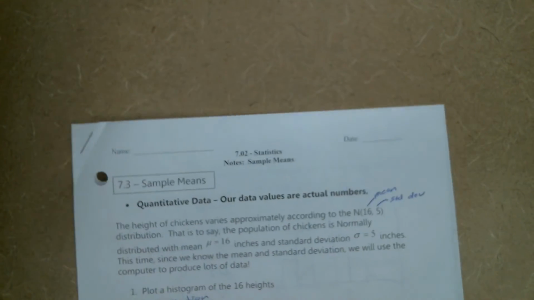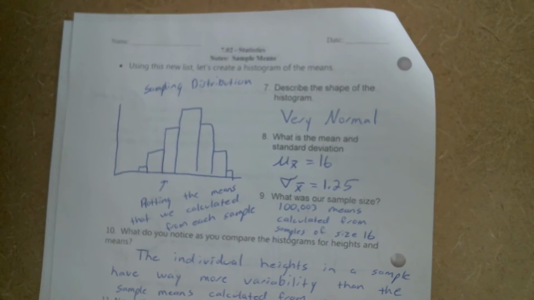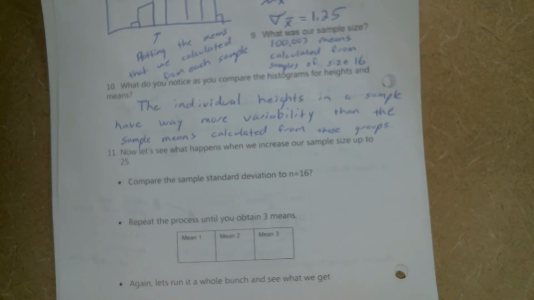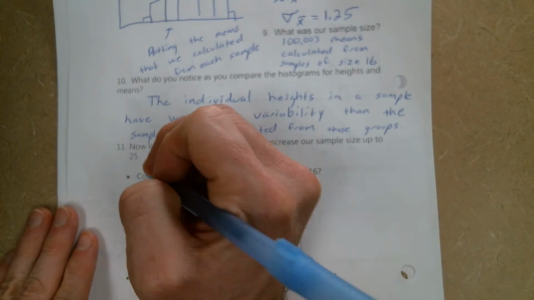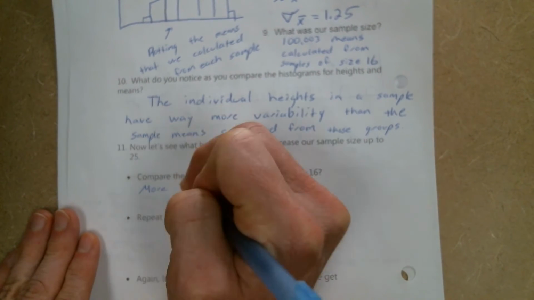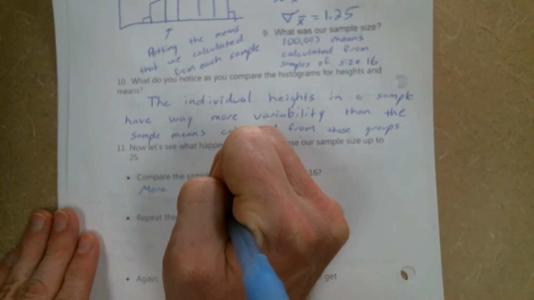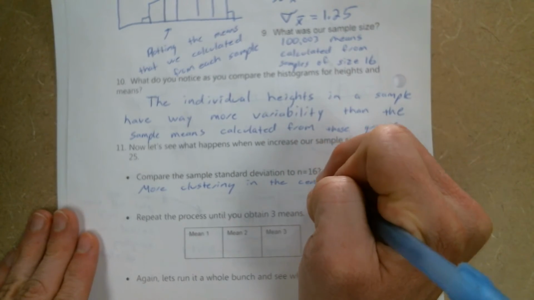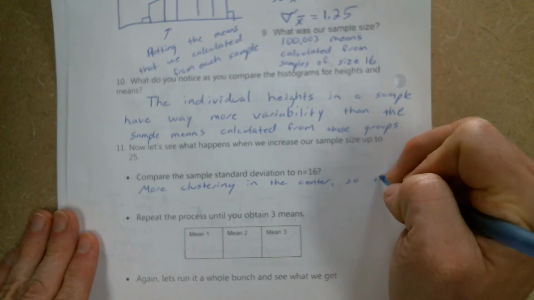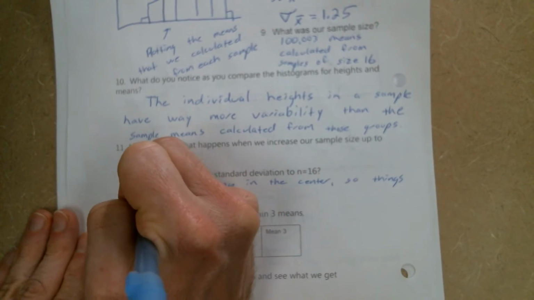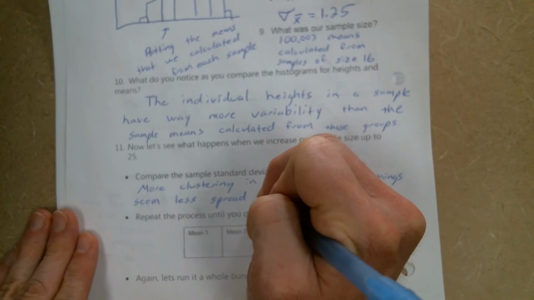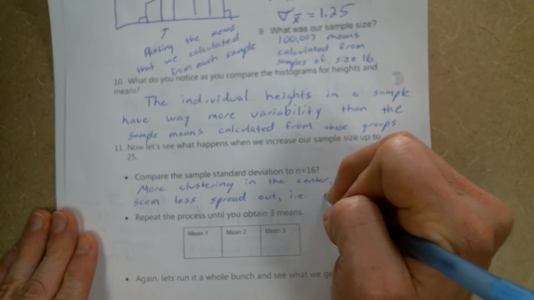So the first point says, compare the sample standard deviation to n equals 16. And I would say the main difference is we have a little more clustering in the center so that things seem less spread out. So we'll say more clustering in the center. So things seem less spread out, i.e., a lower standard deviation.